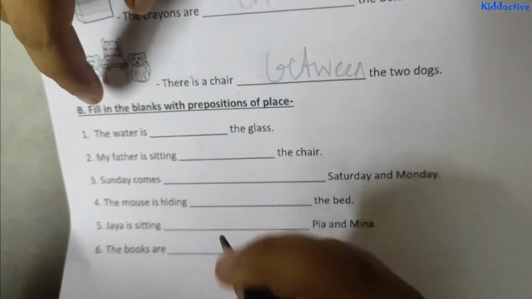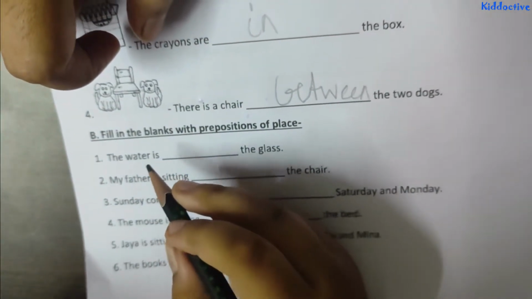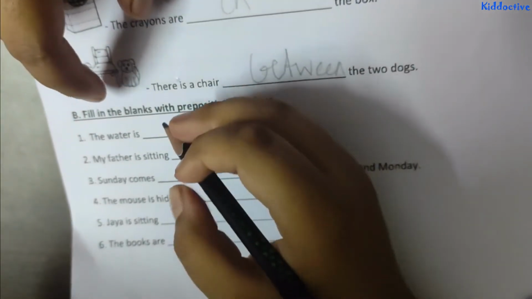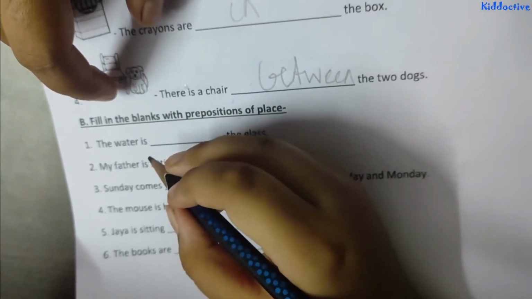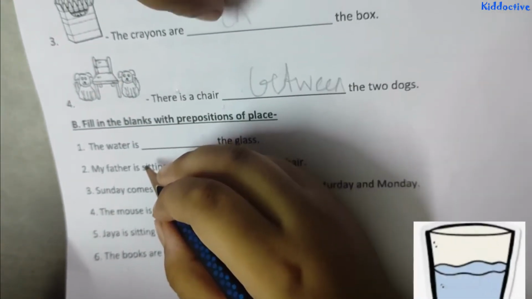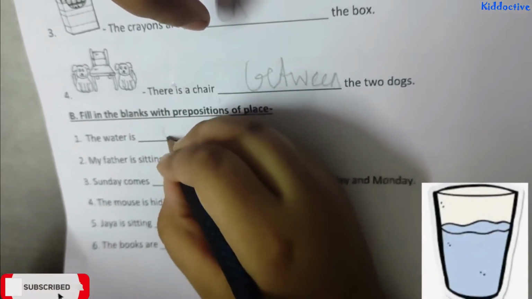यहाँ पे Fill in the blanks with prepositions of place. The water is that's the glass. वाटर इज वाटर कहाँ पे है? In the glass.